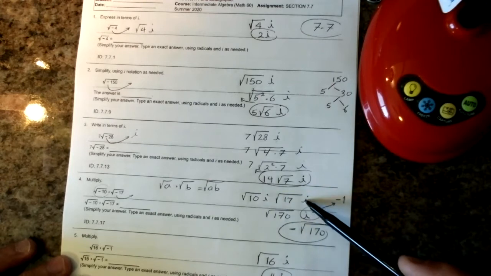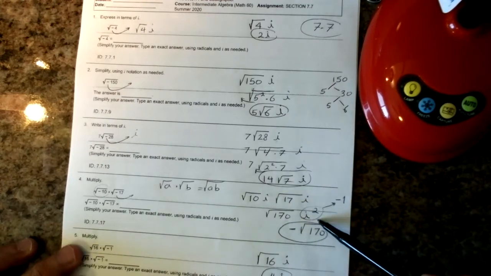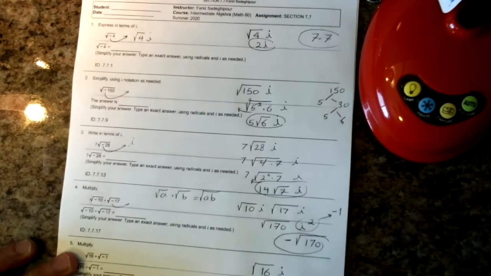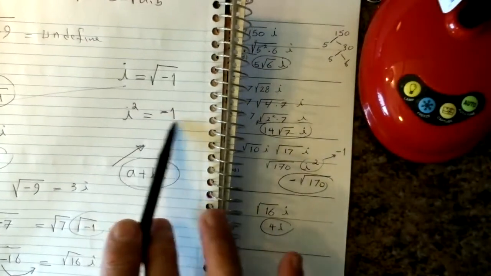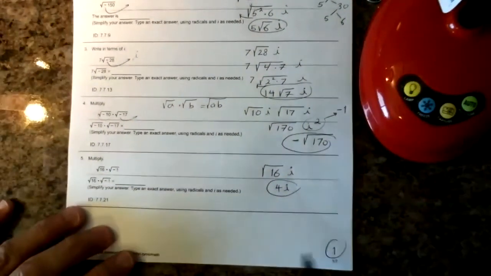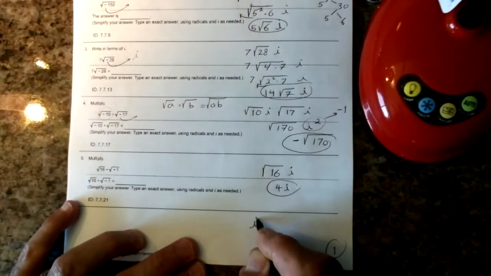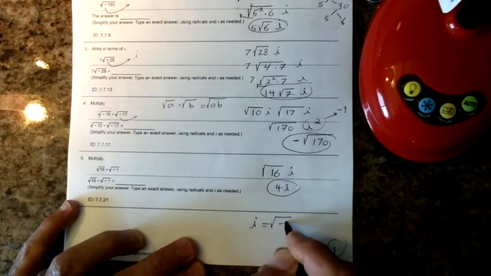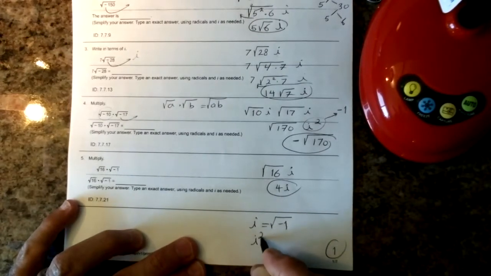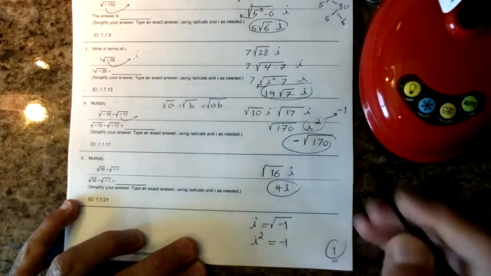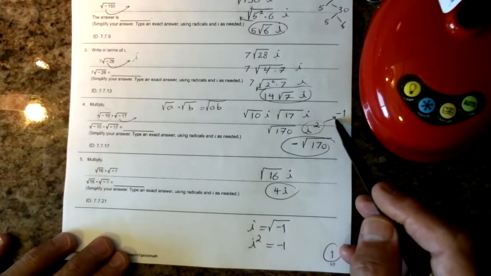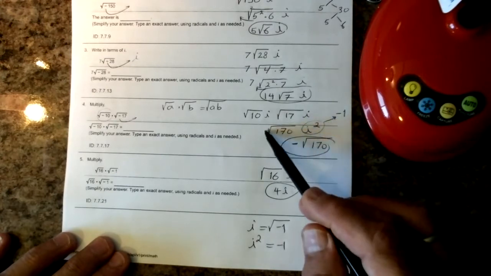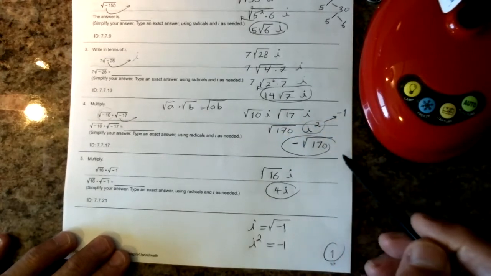What is i times i? i squared. And we said i squared is -1. I is radical -1 and i to the power of 2 is negative 1. So when I see i squared, I replace it with -1, and that -1 comes to the front. So it will be -170.